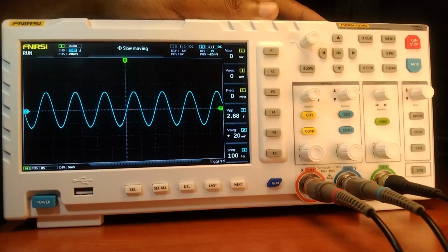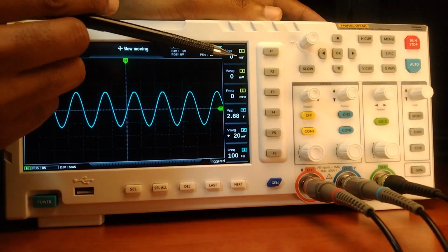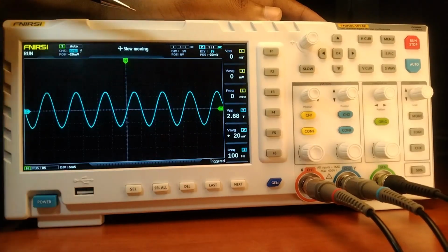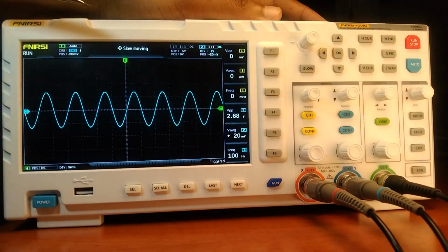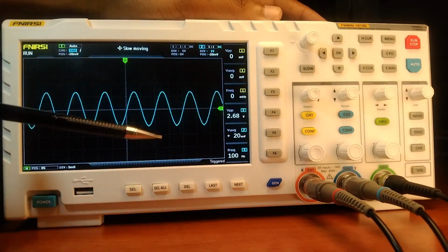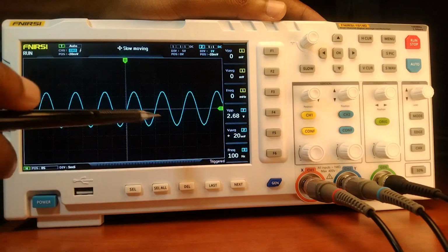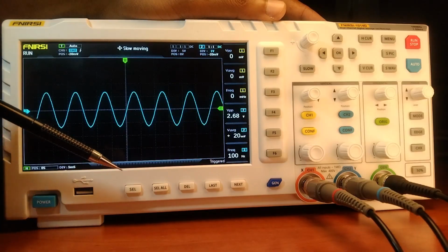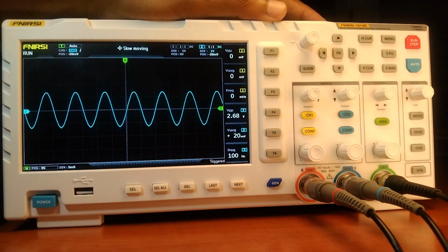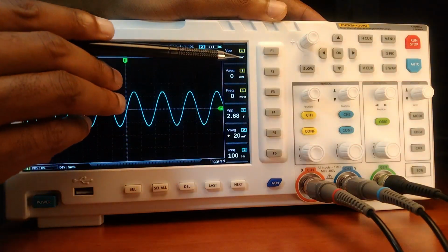You will see all the information that you want to see. Now coming back to the screen. On the screen, this is the voltage peak to peak for channel 1. At this moment in time, channel 1 is not connected, so the voltage peak to peak is 0. The voltage average is 0. The frequency is 0. But channel 2 is connected to the internal generator. So we see the peak to peak voltage is 2.68 volt. And the average voltage is 20 millivolt. The frequency is 100 hertz.